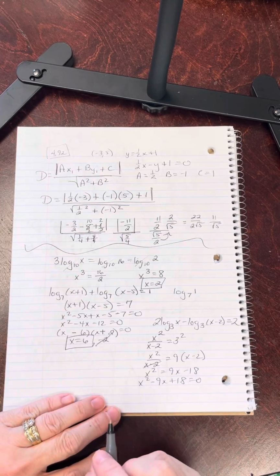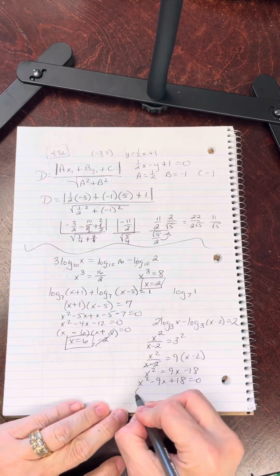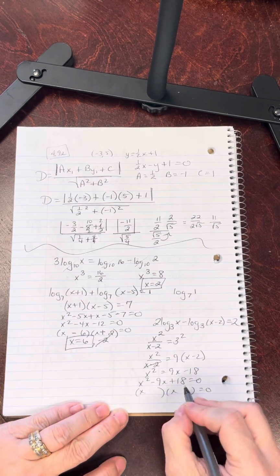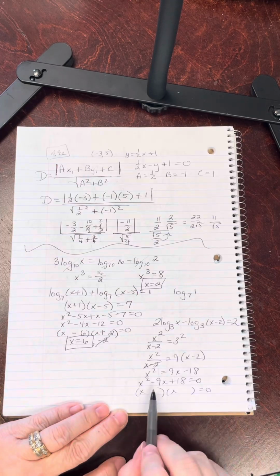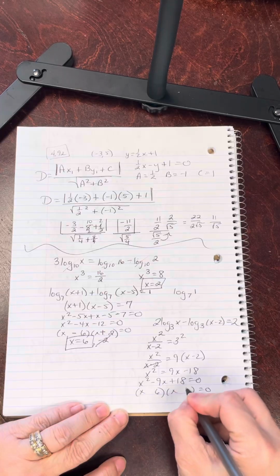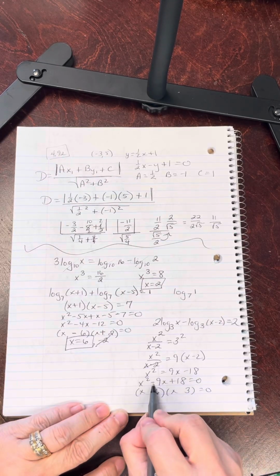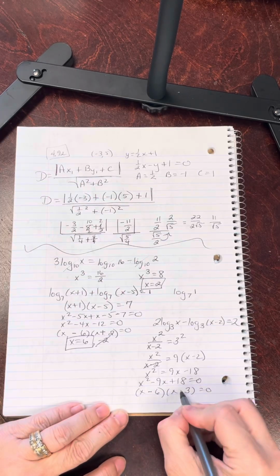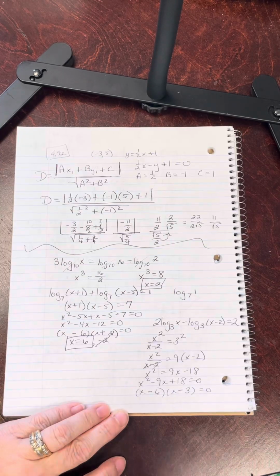Can we factor it, or do we need the quadratic formula? Probably factor. x and x equals 0. 18 can split into 9 and 2, but that's not going to get me 9. 6 and 3 will make 18 and would make a 9. The sign in the middle is negative, so the larger number must be negative. How do I go from -6 to -9? Minus 3 more. And negative times negative is positive, so no problem there.